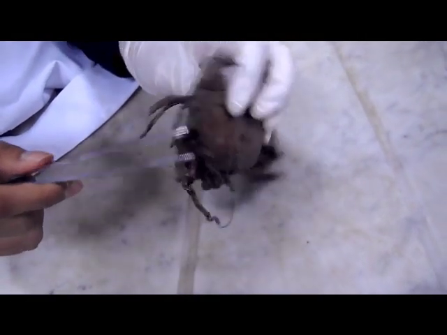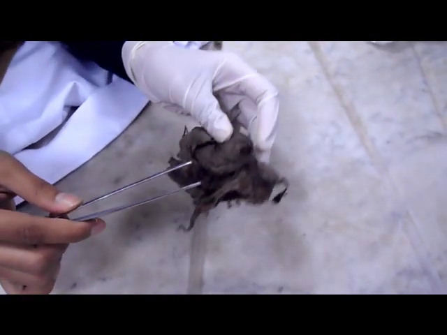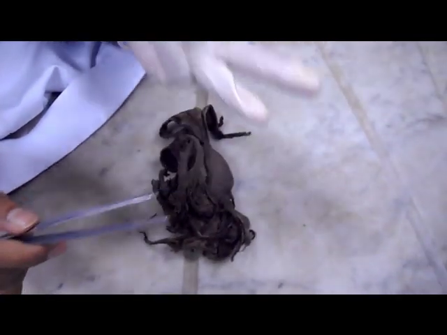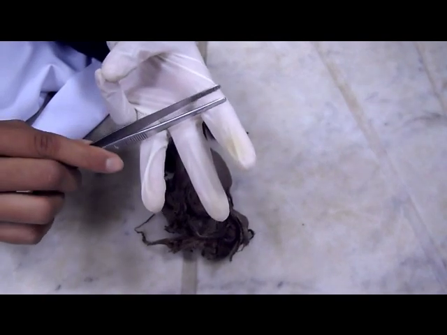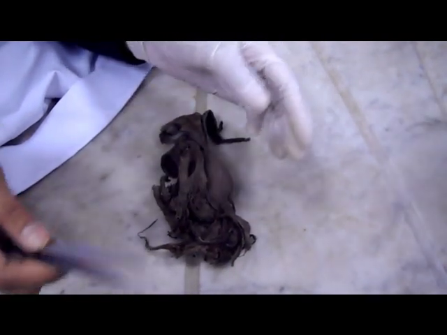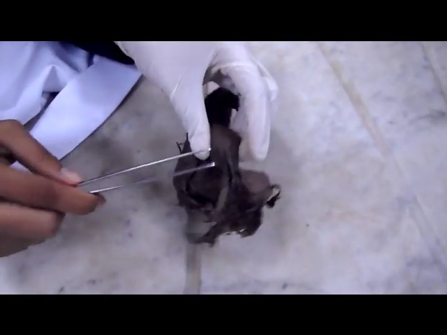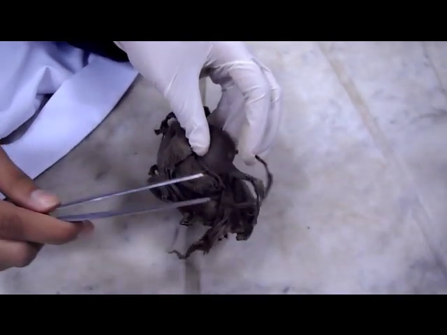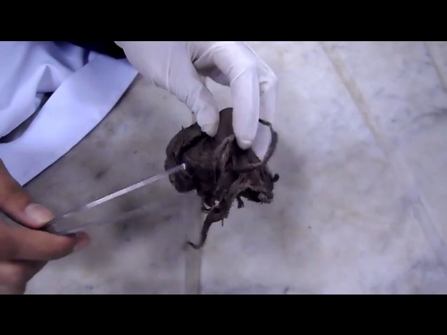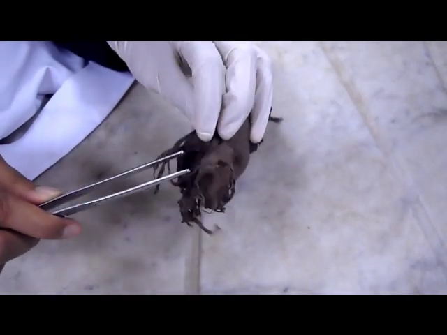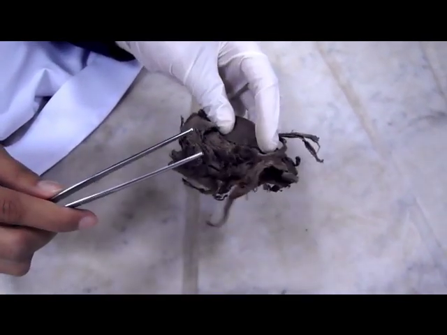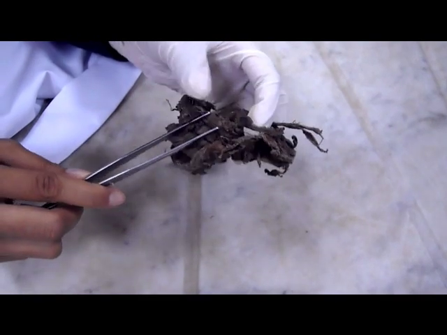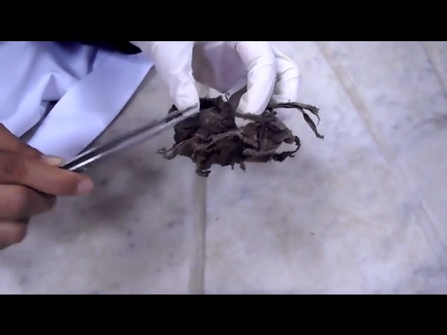Next we have the broad ligament. The broad ligament has 3 parts. The first part is the mesosalpinx, which covers the fallopian tube. The second one is the mesovarium, which covers the ovary. The third one is the mesometrium, which is attached to the body of the uterus.